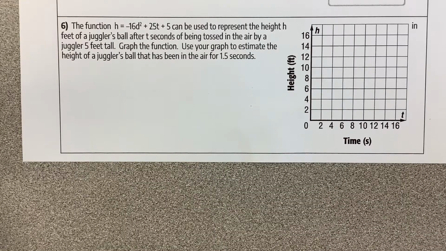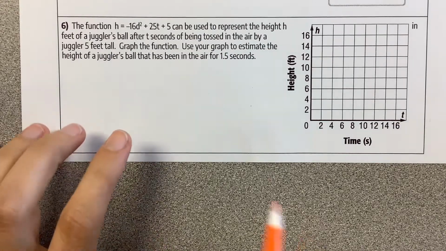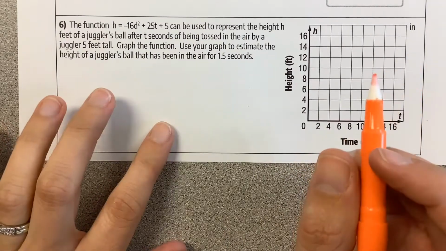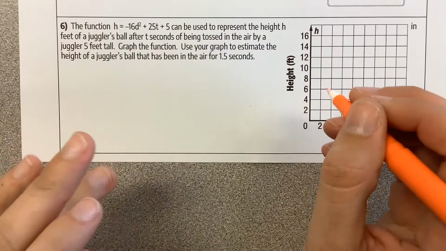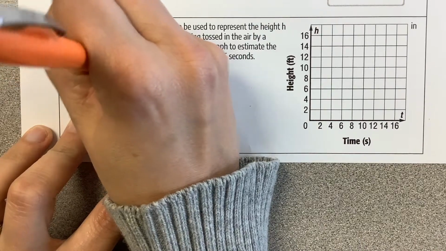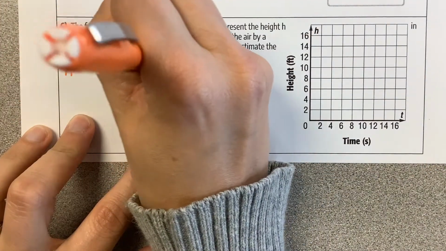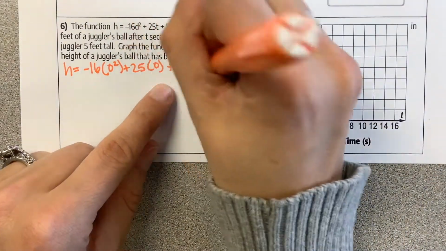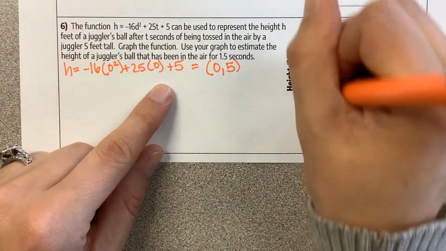All right, the last one that we're going to look at is the word problem here. The function h equals negative 16t squared plus 25t plus 5 can be used to represent the height h in feet of a juggler's ball after t seconds of being tossed in the air by a juggler that is 5 feet tall. Graph the function. Use your graph to estimate the height of a juggler's ball that has been in the air for 1.5 seconds. So let's first plug in 0. H equals negative 16 times 0 squared plus 25 times 0 plus 5. Well, that's going to be 0 plus 0 plus 5. So our ordered pair would be 0, 5.